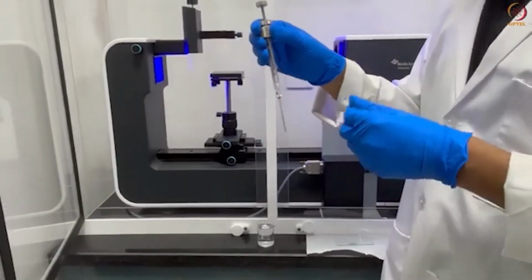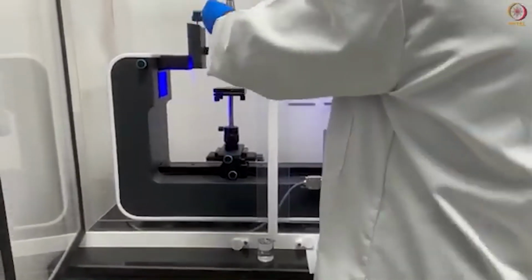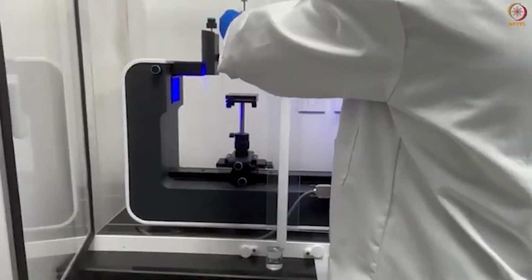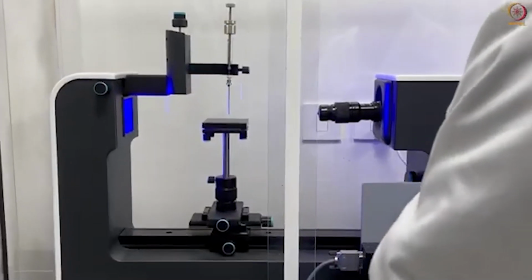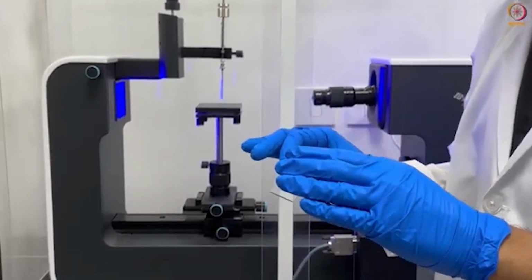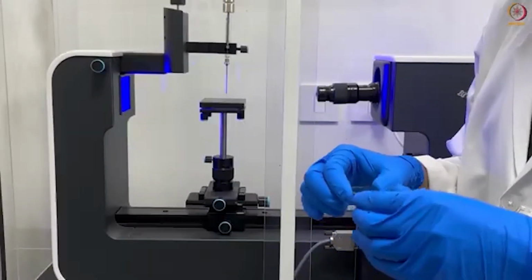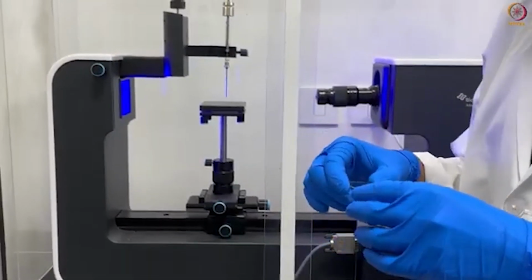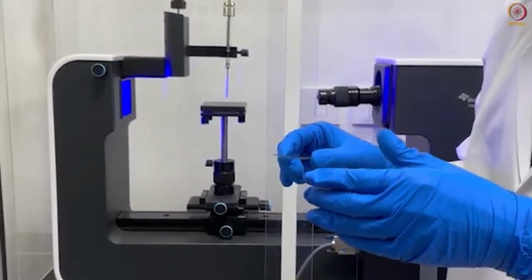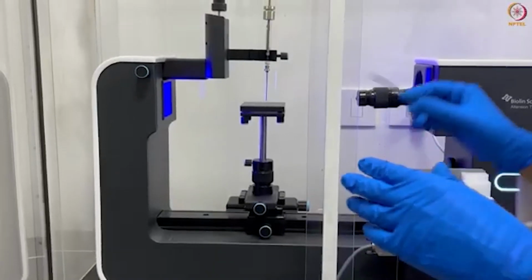Now you can hang your syringe like this on the cantilever beam. I'm going to use a glass slide. As you can see here, this is the standard microscopic glass slide. You can use your sample as well. Remember, for side drop measurement especially, try to use the flattest surface possible so that you can measure the contact angle accurately. Place the glass slide on the stage.